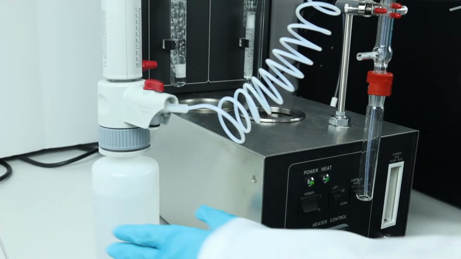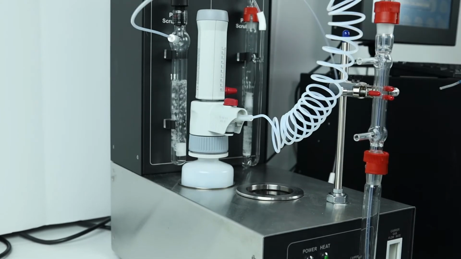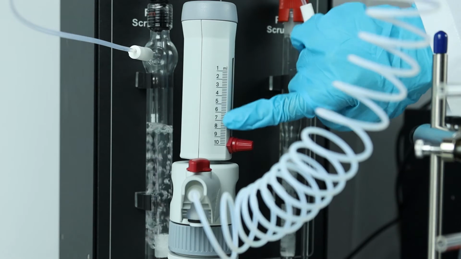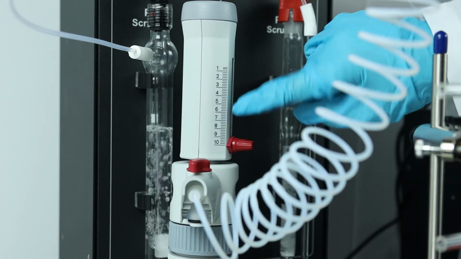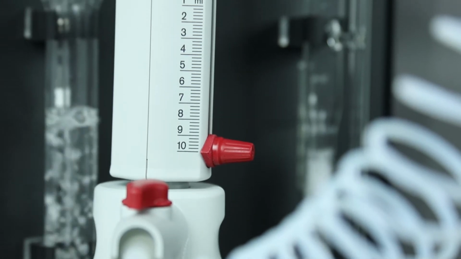The acid dispenser used to pump acid for sample acidification can be placed in the compartment like so. The acid dispenser can pump adjustable volumes of acid. For our purposes, we will be using 10 mL of acid.